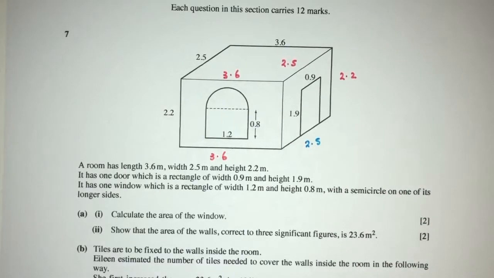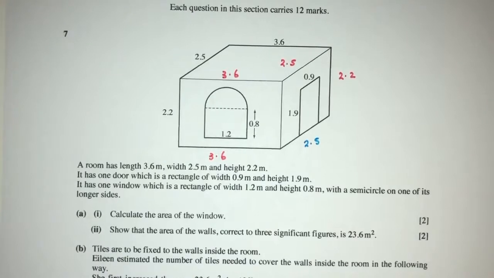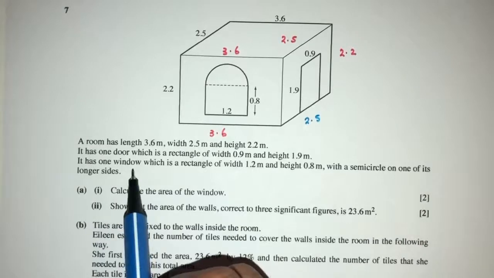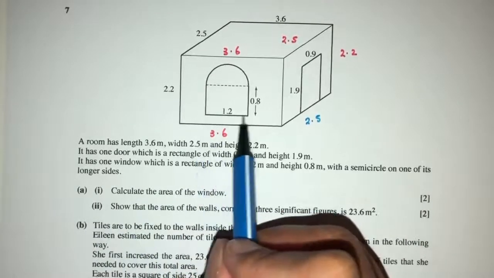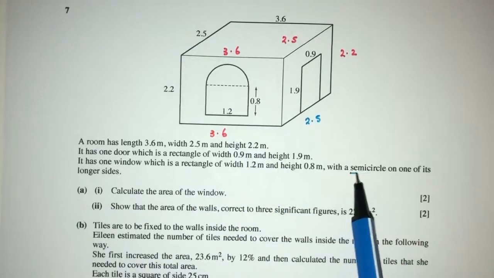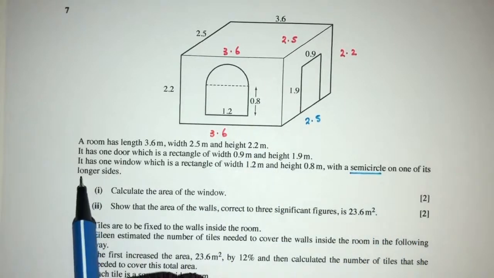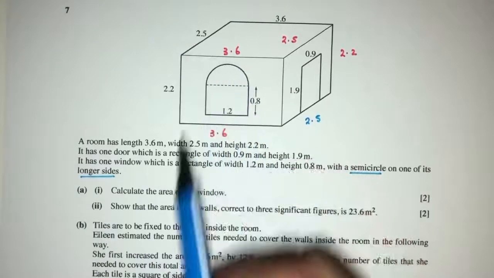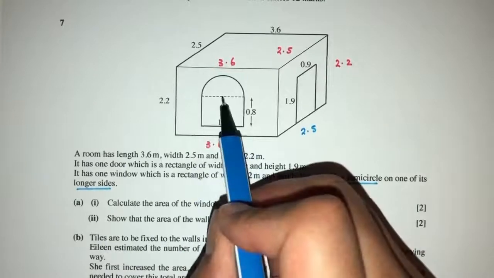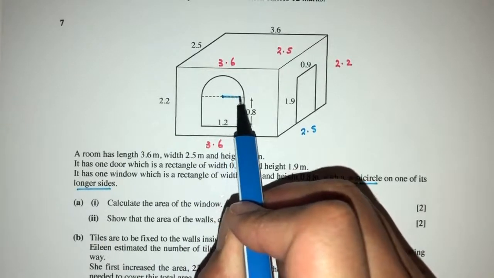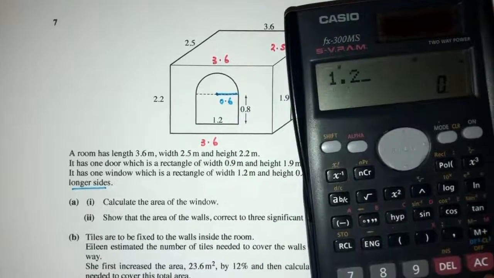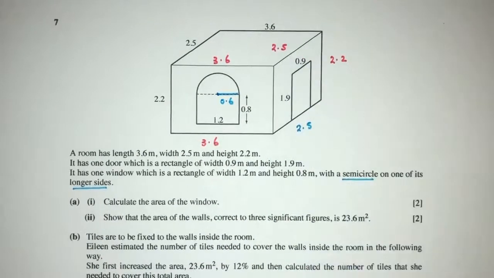It has one door, which is a rectangle of width 0.9 and height 1.9. So this is the width and the height. Now it has one window, which is a rectangle with width 1.2, and the height is 0.8, with a semicircle on one of its longer sides, according to the diagram right here. Something we can derive right away is that if this is 1.2, what is the radius of that semicircle? That will be half. That will be 0.6. Let's check. 1.2 divided by 2, that will be 0.6.